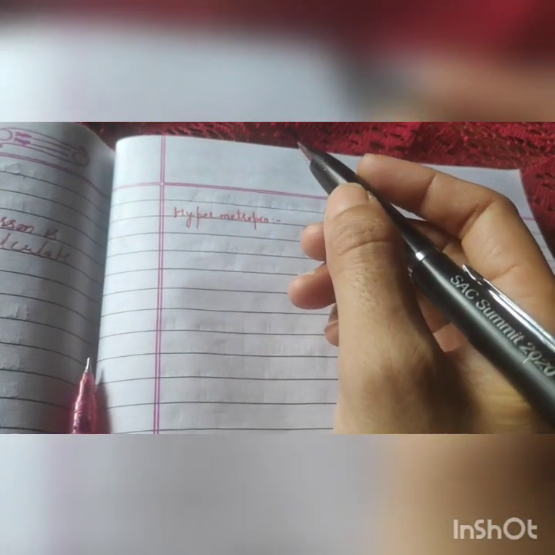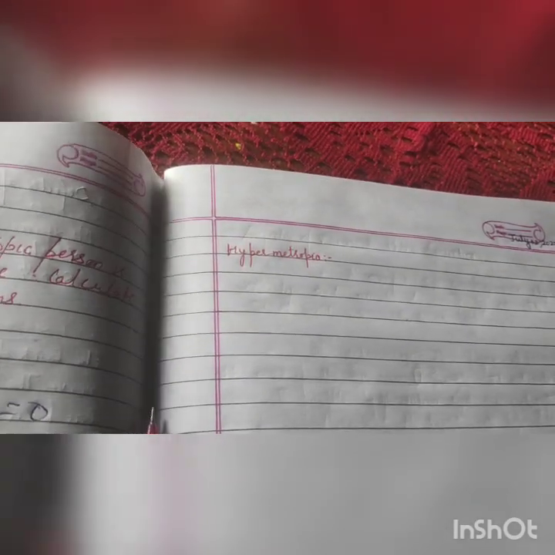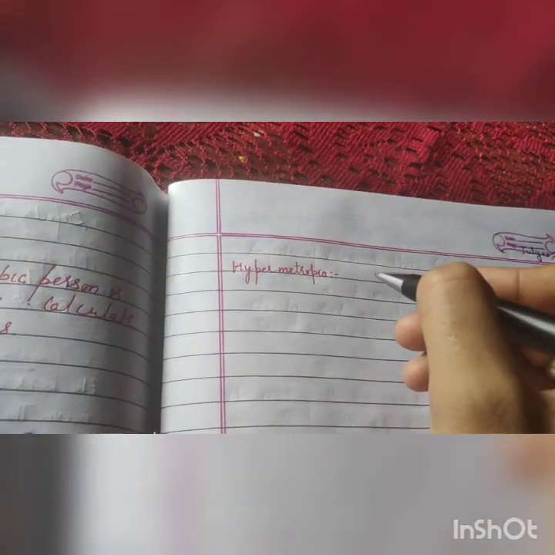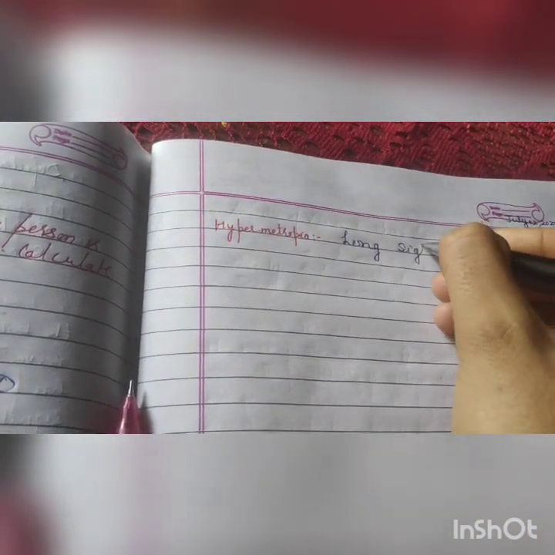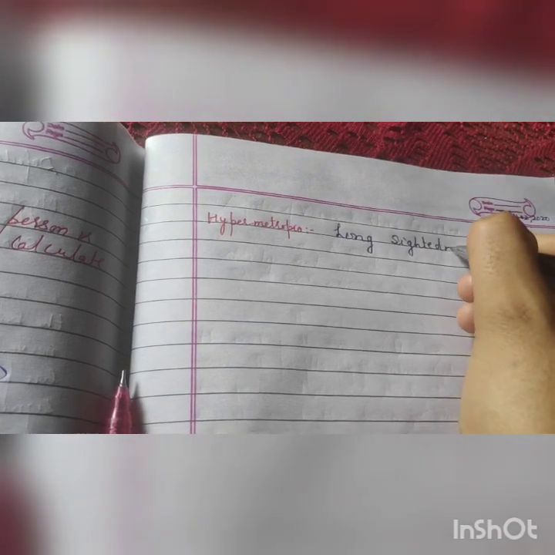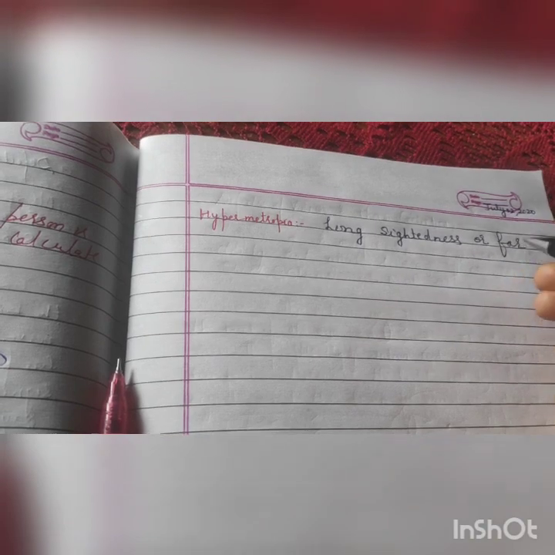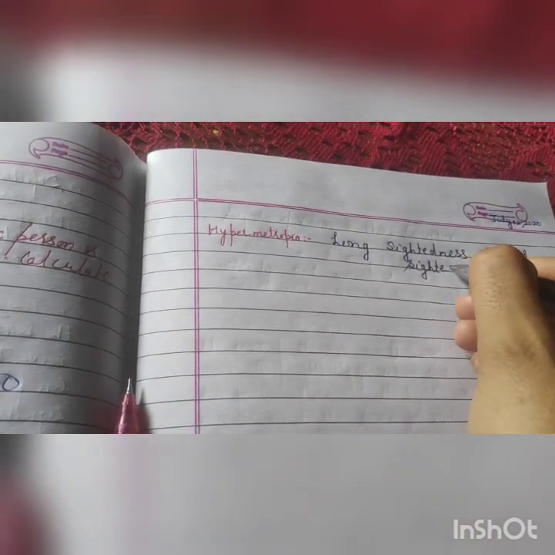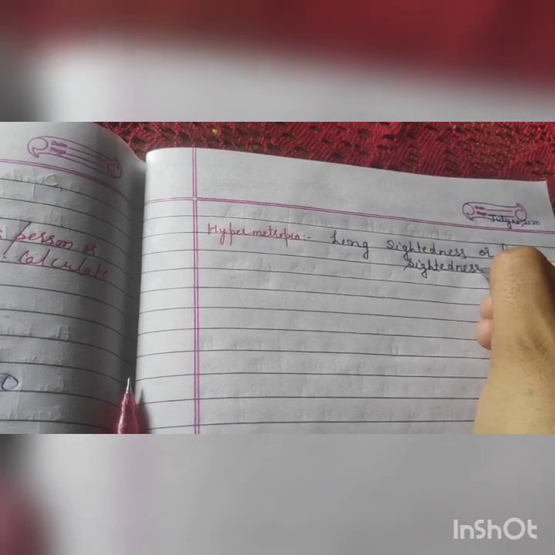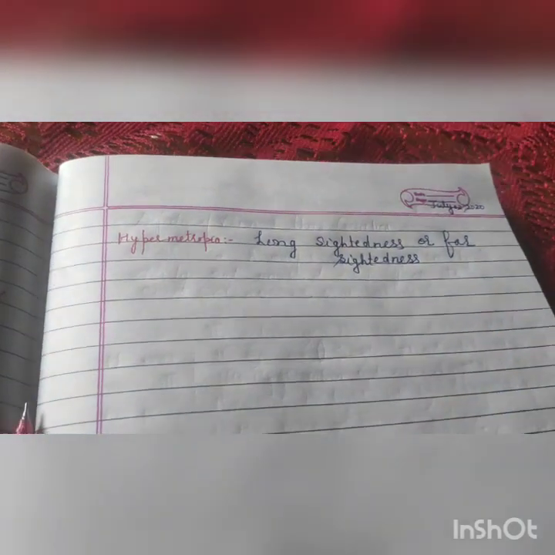What is hypermetropia? Hypermetropia is also known as long sightedness or far sightedness. Clear? So what will be the definition?